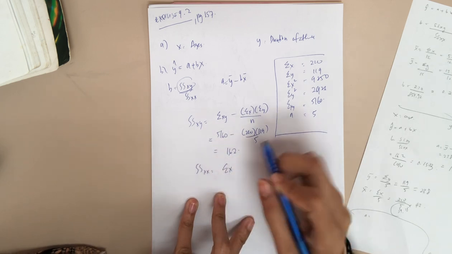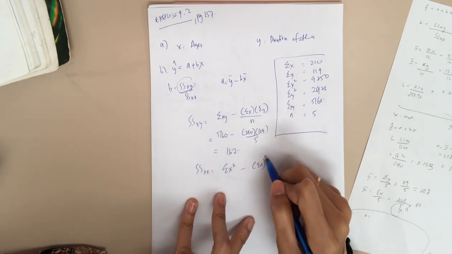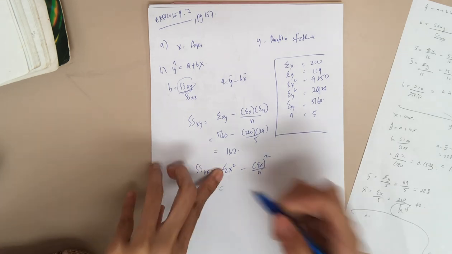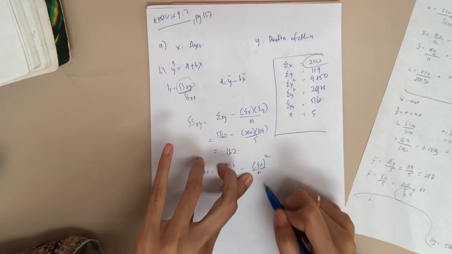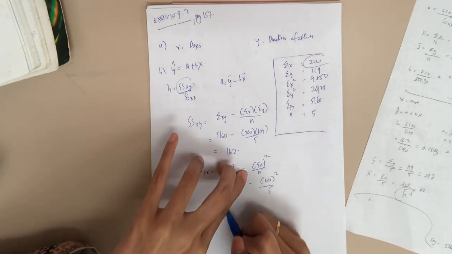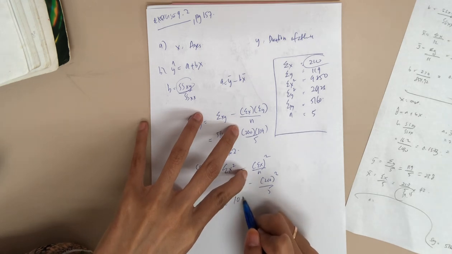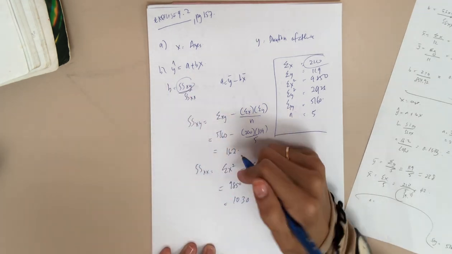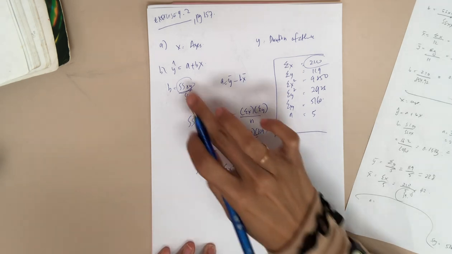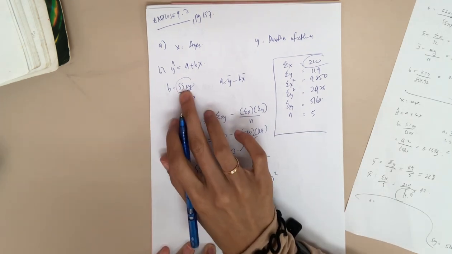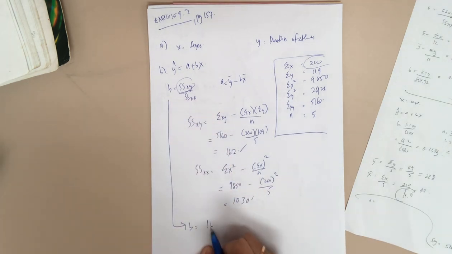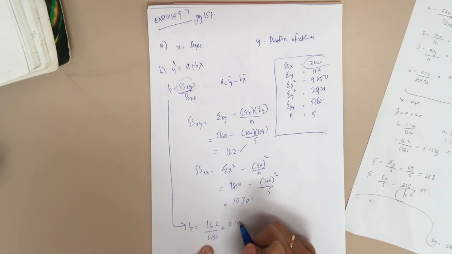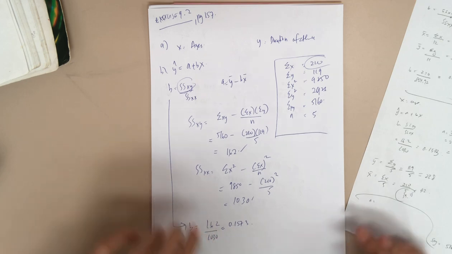So the summation of X squared minus the summation of X, squared, over N. The summation of X squared is 9850. The summation of X here is 210 to the power of 2, divided by 5. So I get 1030. After you get these two, substitute into the equation for B here. So B is equal to 162 divided by 1030. Therefore it will be 0.1573. So we are done for B.